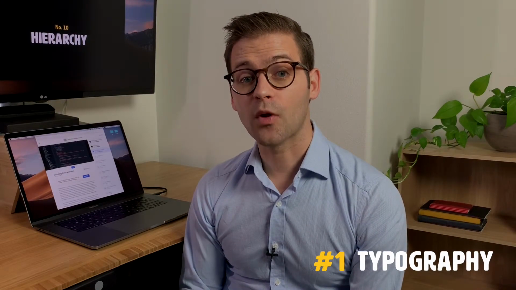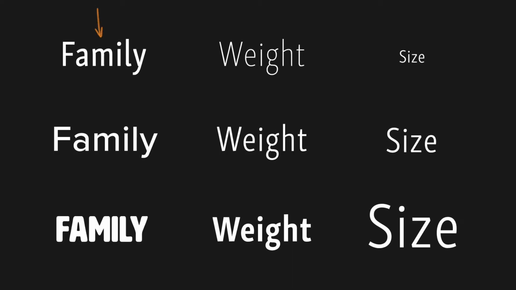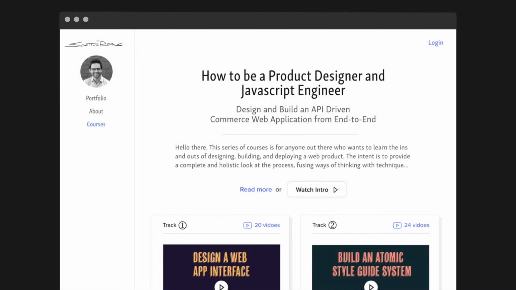With type, you primarily have 3 levers to pull on: type of font or font family, font weight, how bold or light it is, and font size, how big or small the font is. With the Scottish Rubis site, I'm using all 3 levers to establish a hierarchy of type.